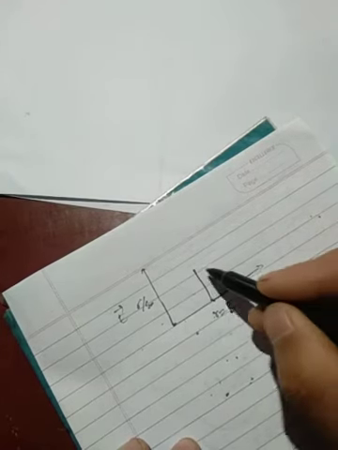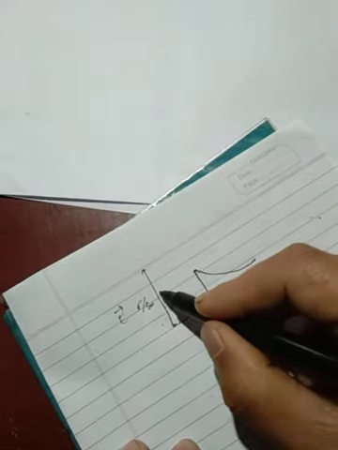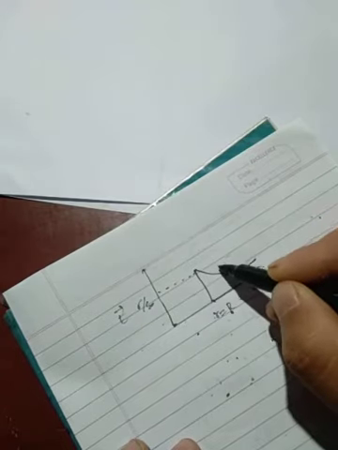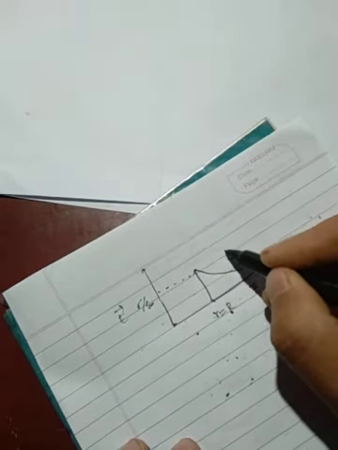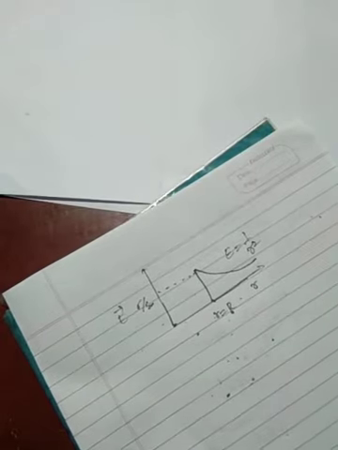Then again if you see this side, that is r greater than R, that time this will again decrease. So this is the graph. This point is sigma by epsilon naught, and this is E proportional to 1 by r square. Why?